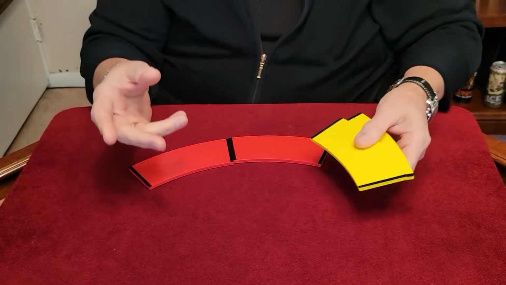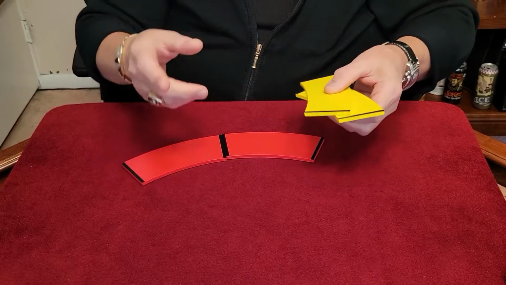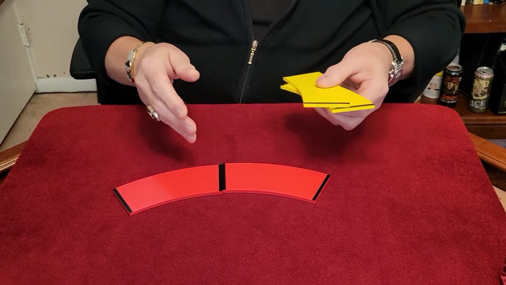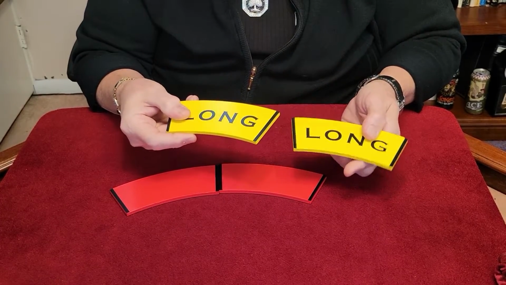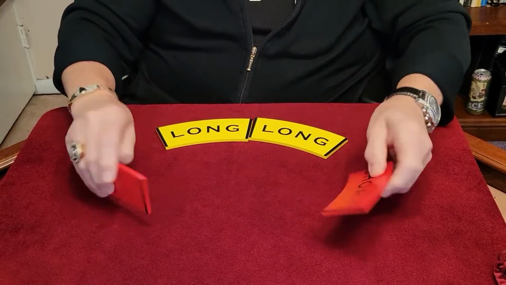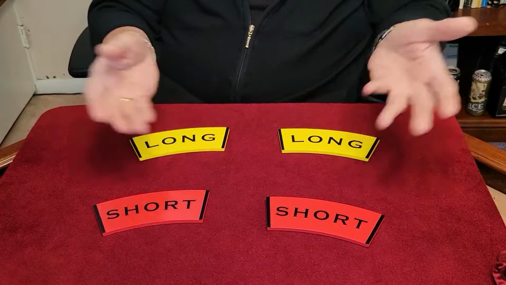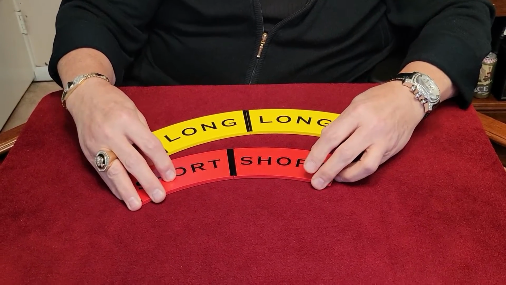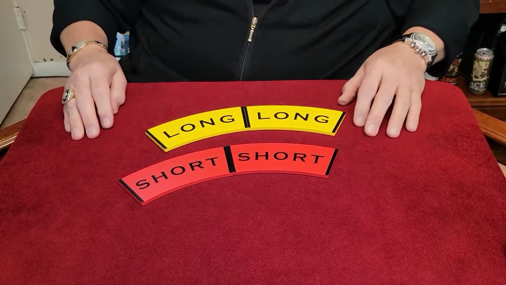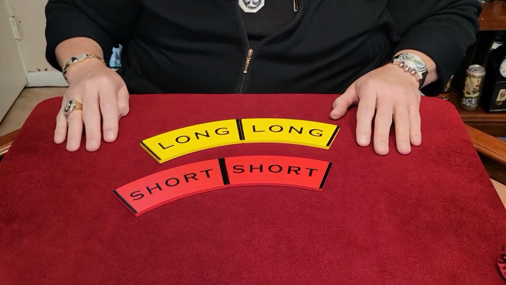And we'll talk about the short one. Oh, you thought that this was the short one, right? Well, maybe you were right. This clearly says the long one. So if this is the long one, these have to be the short one. So they're also color-coded and they're also marked. So we have the long one and we have the short one. And clearly you can see the difference in the size.